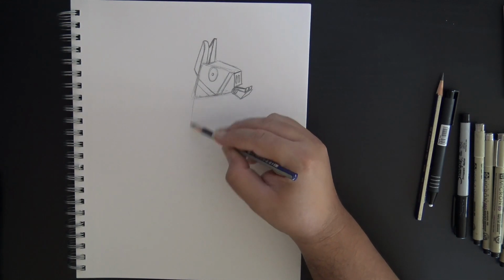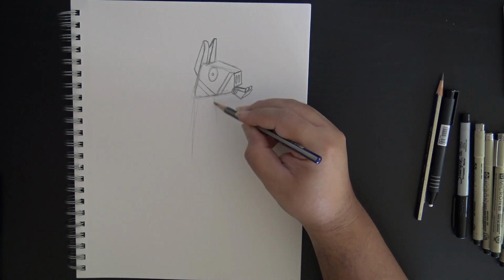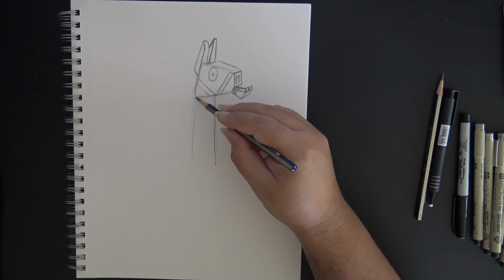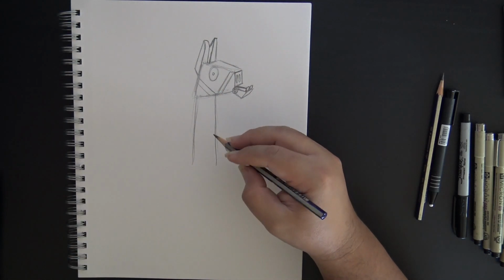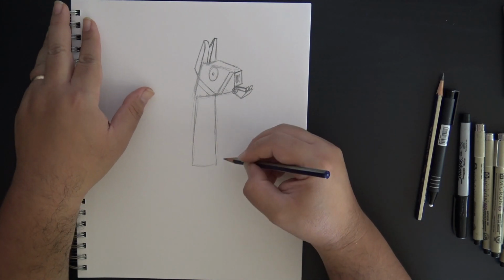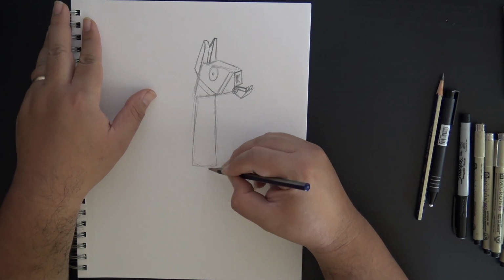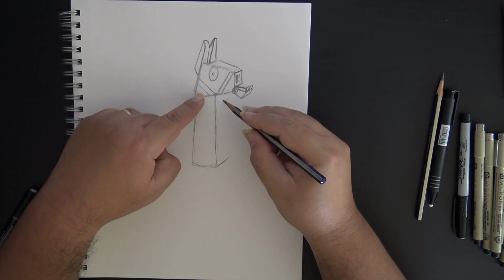Coming down, we're going to have another trapezoid. This one's only going to go from slightly skinny to a little bit wider. This is going to be the neck. The neck is going to have another, this is the side of the neck here.